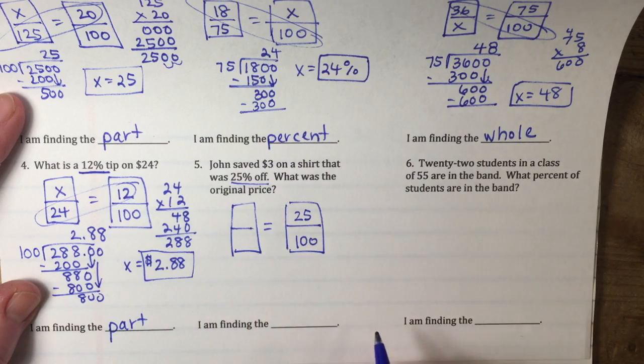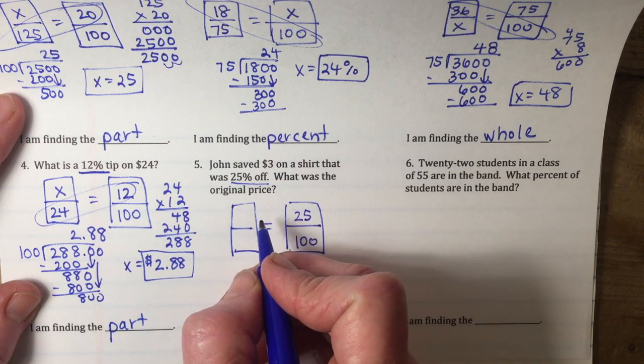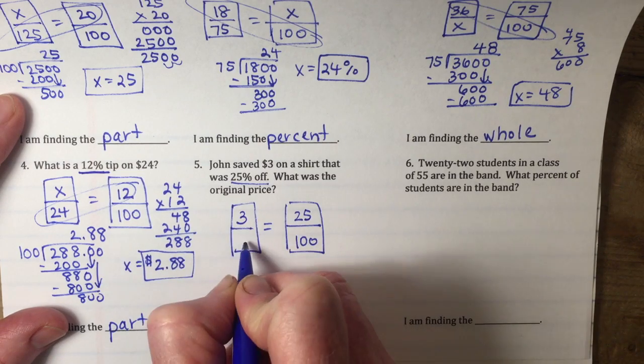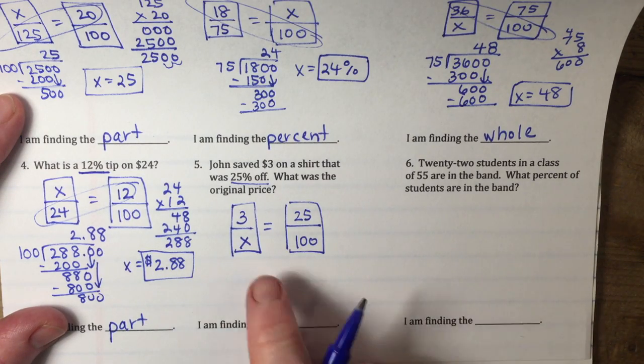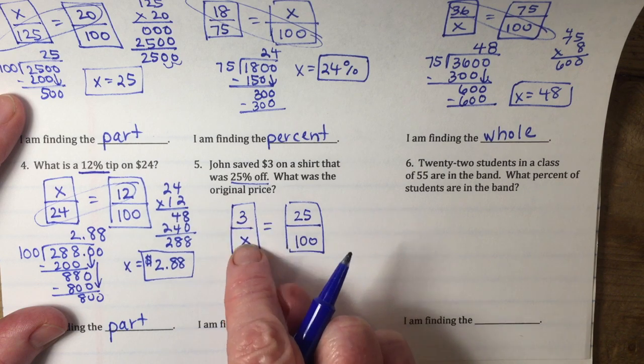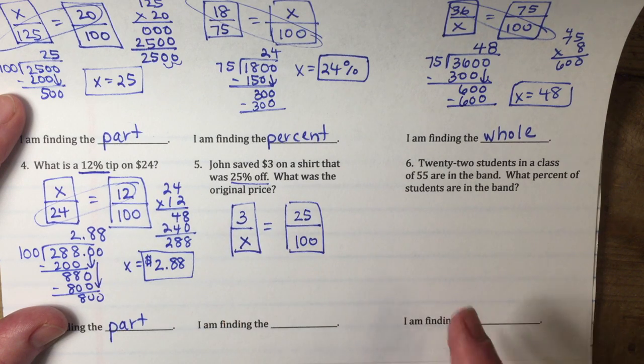So what is the $3? It's a portion, it's a piece of the original price. So the $3 is the part. X is what I'm going to use for the whole. It's the cost of the shirt, right? So I'm trying to figure out he saved $3 off of how much? What did it start as?